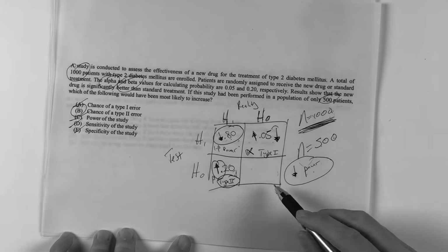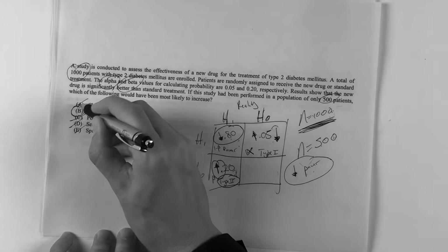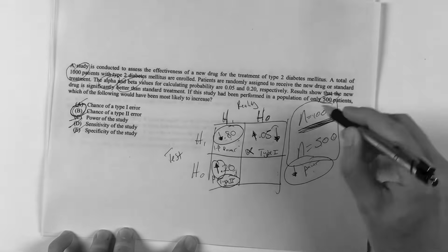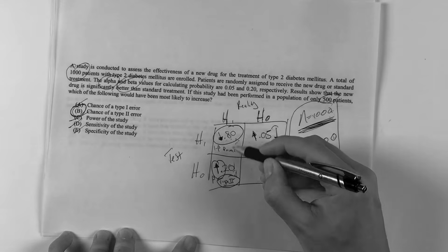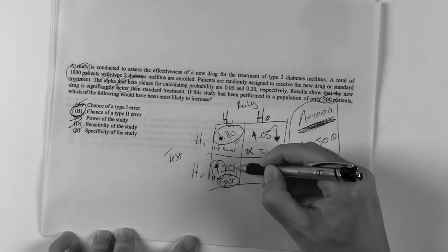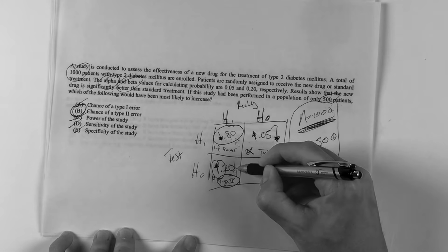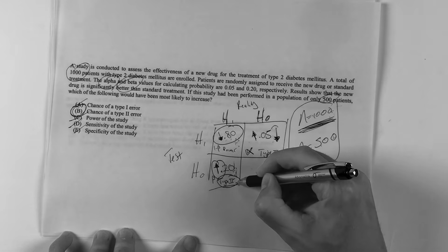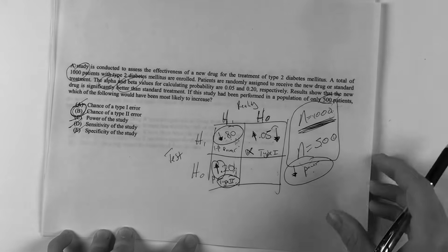So the only answer that's going to work on this one is answer choice B, as in boy. But you see what they did? They decreased the power. And if you know that these things just add up to 1 and I decrease the power, then beta, or the chance of a type 2 error, is going to go up. Answer choice B.